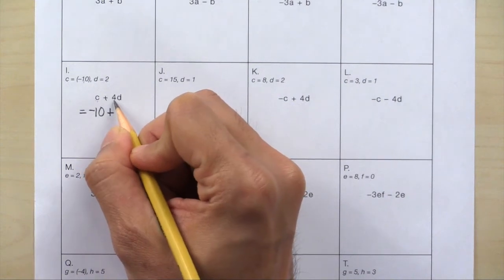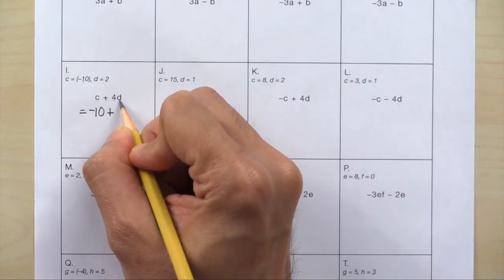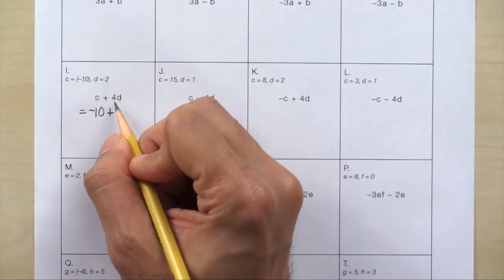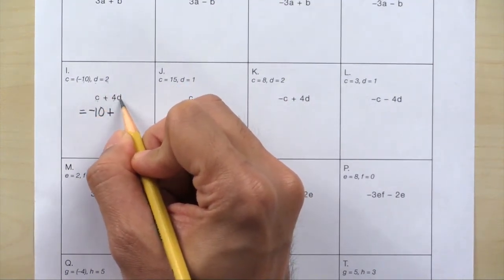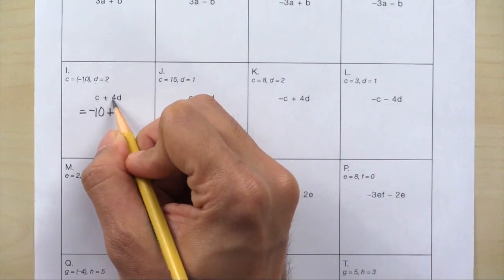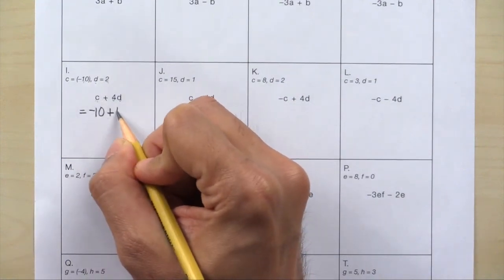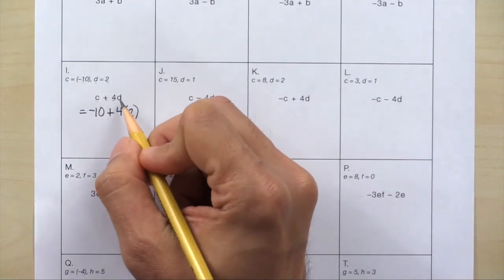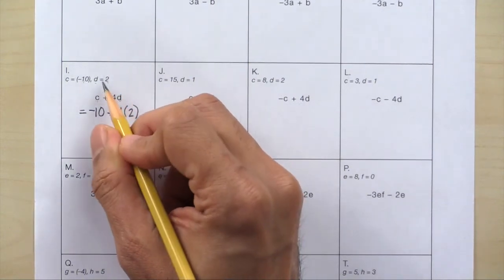and here we have 4 times D. And since we know that D is equal to 2, instead of writing 4 times D, write down 4 times 2. Here's 4 times 2. And notice that D is equal to 2, just like it says here.